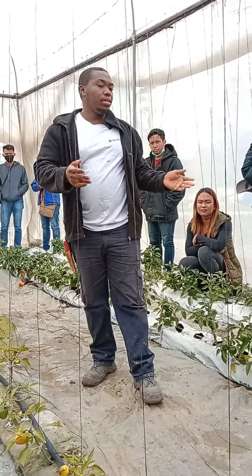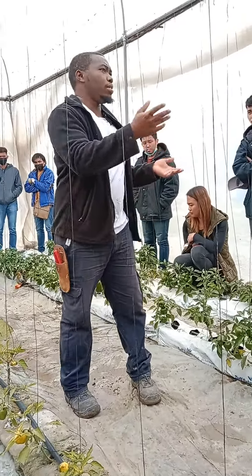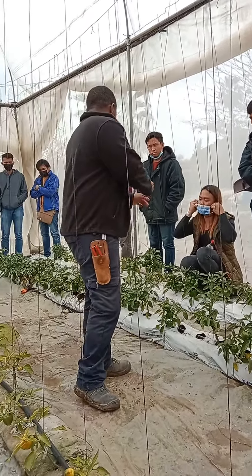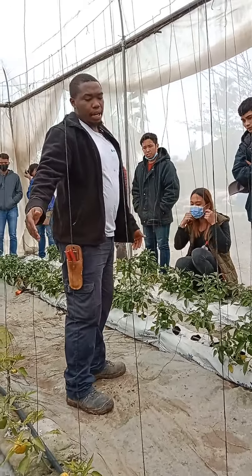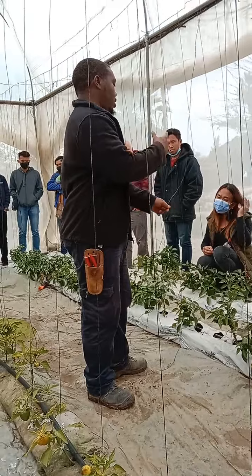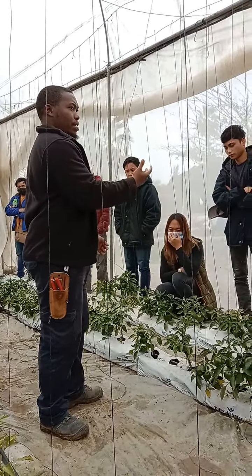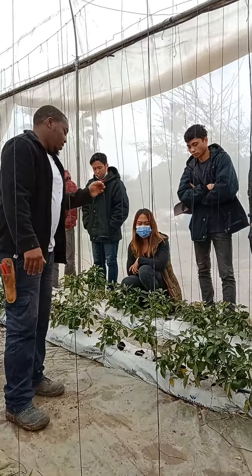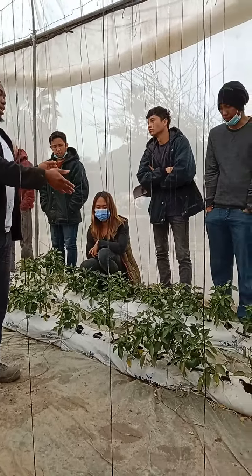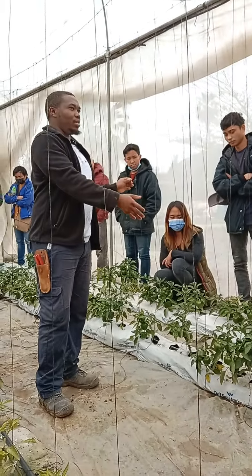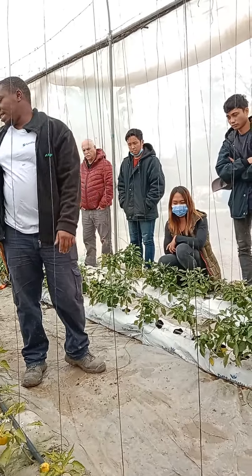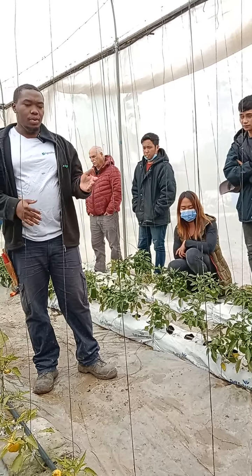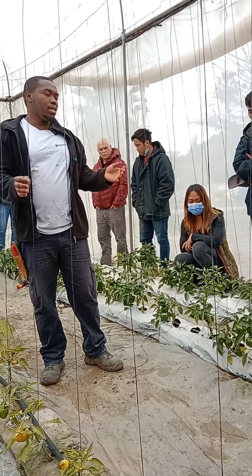I will need your attention because we will have time for questions and discussion. I told you we have coconut and perlite, and you can see the difference in how plants have responded to the substrate. Starting from this side, they are a little bit fresh, in good condition. On my right, you can see these ones. They are struggling. We are going to talk about what is happening.